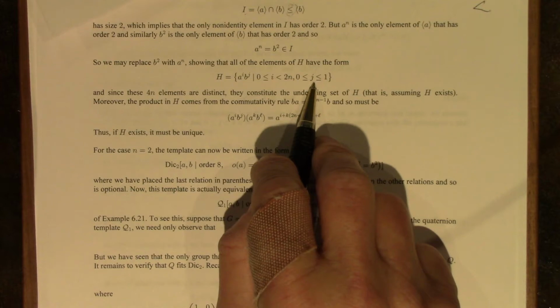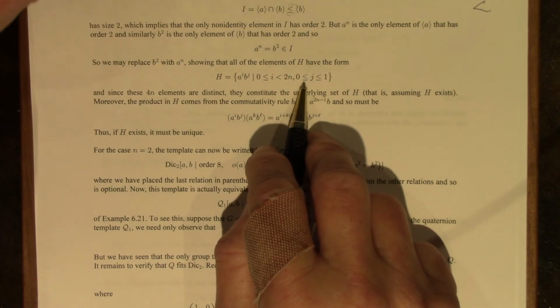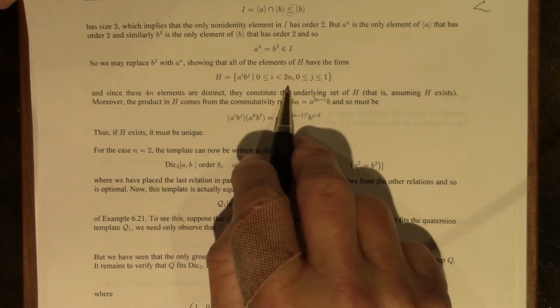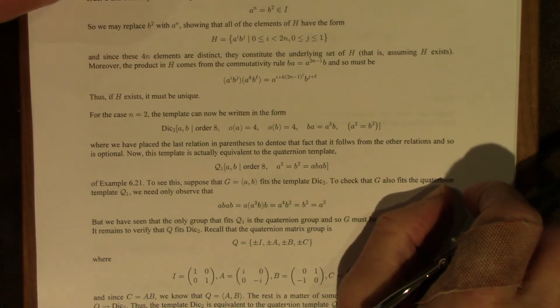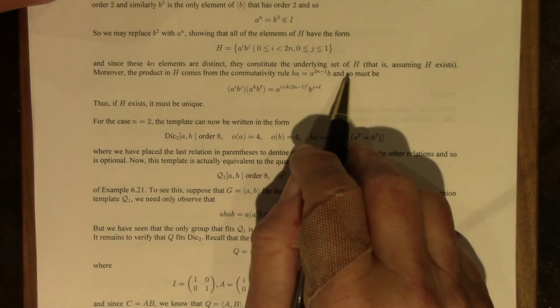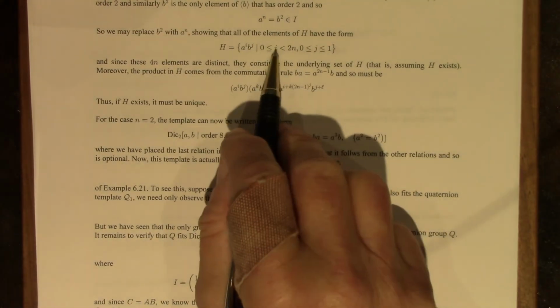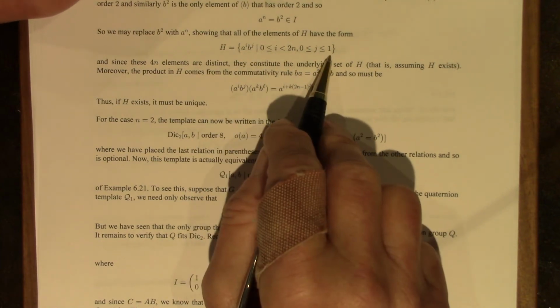So we can reduce the exponent of b. These 4n elements are distinct, and I'll let you ponder that. And so they actually constitute the underlying set of H, assuming H exists, of course. So if there is a group H satisfying the template, this must be its underlying set with no duplicates.